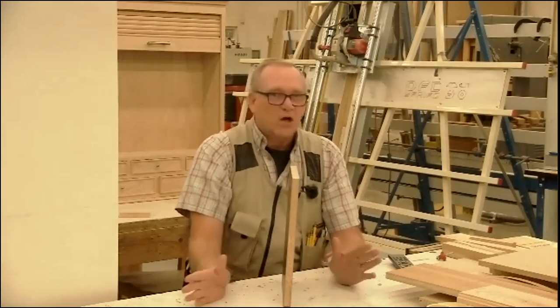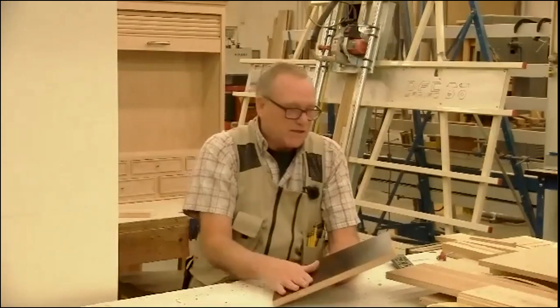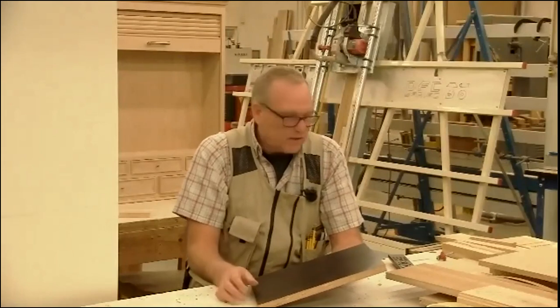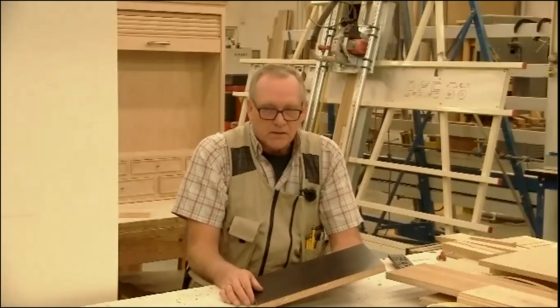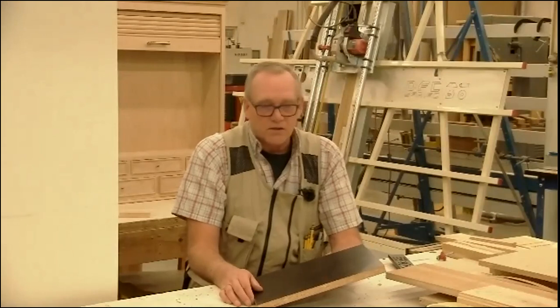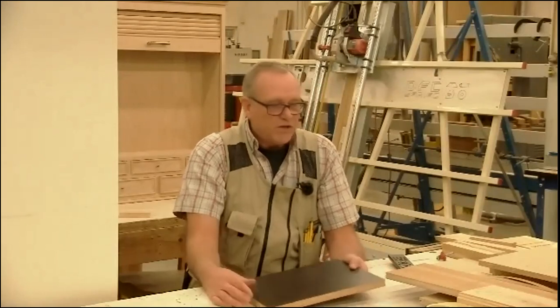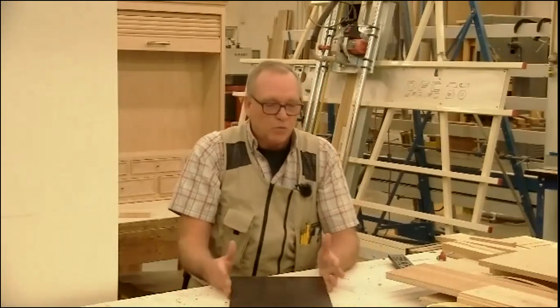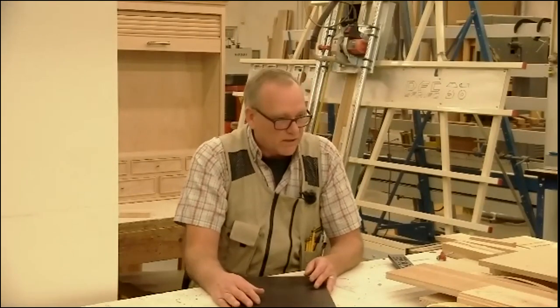Sheet goods, it's already there. You don't have to do it. You do not have to thickness it. There's absolutely no thicknessing process in dealing with sheet goods. Solid stock, you do have to thickness it. We usually don't have to worry about defects in sheet goods. We don't have to worry about cupping and bowing and twisting and things like that that would have to be fixed with solid wood.